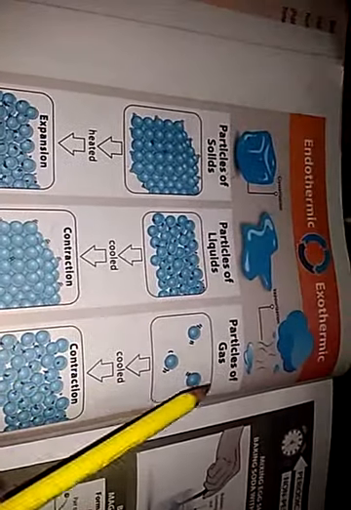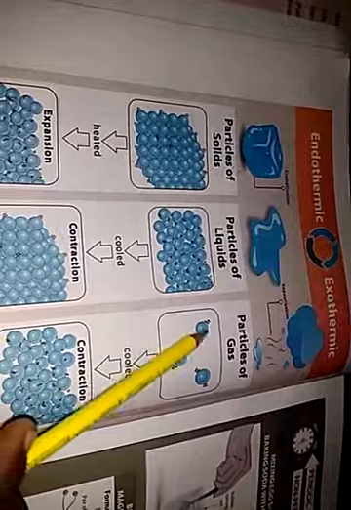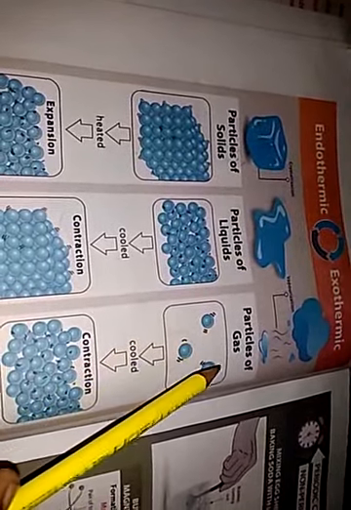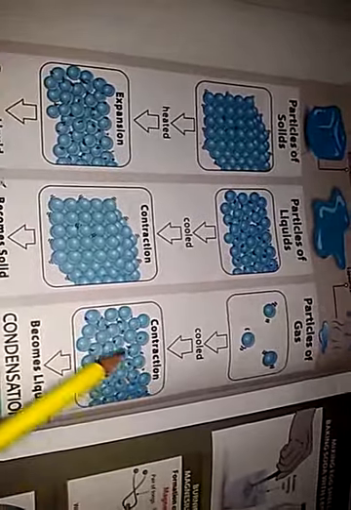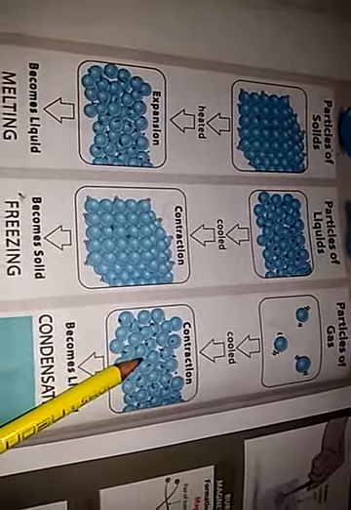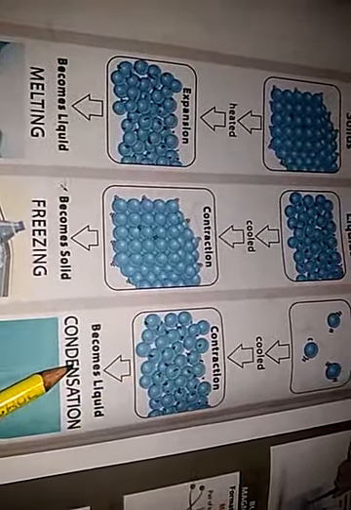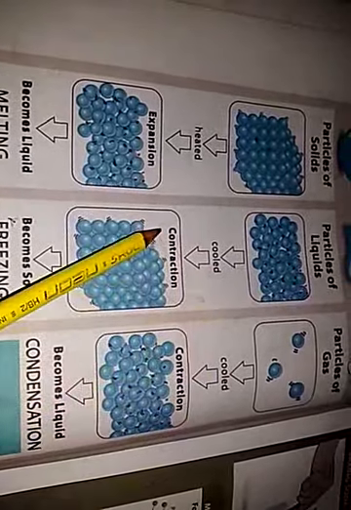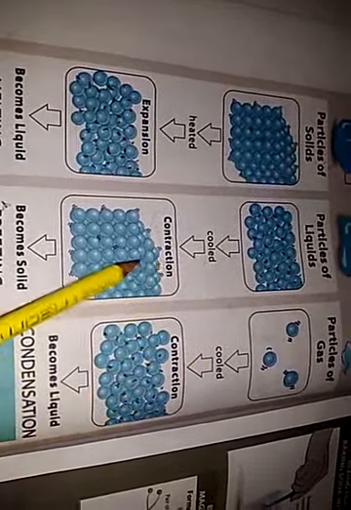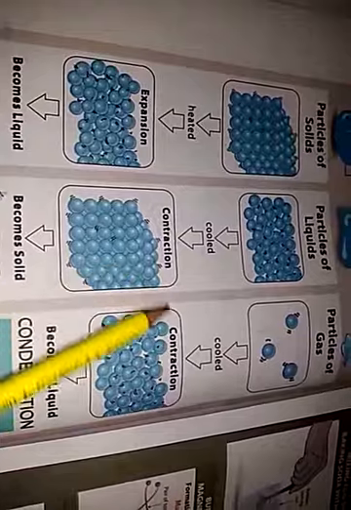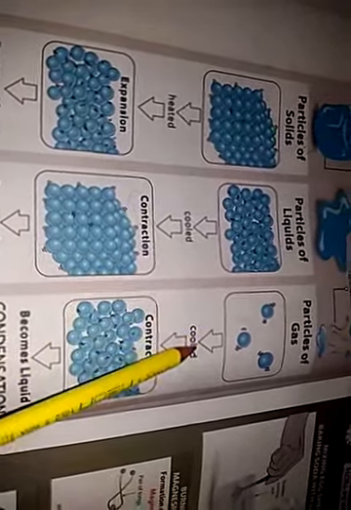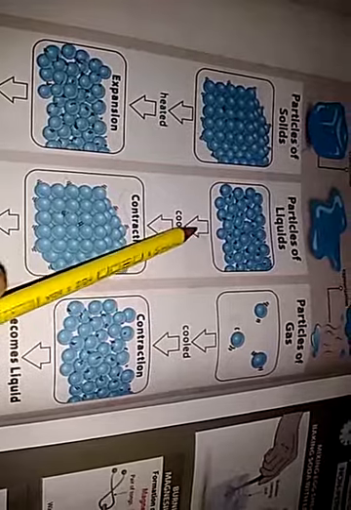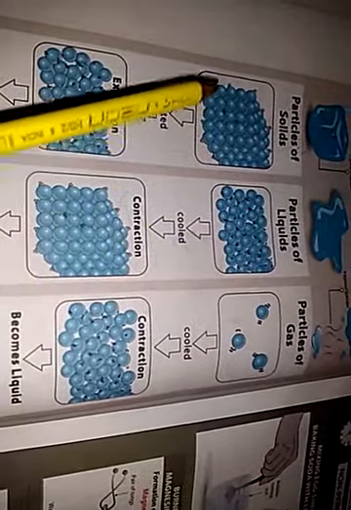Another example, the particles of gas. These are gas molecules. The gas is cooled, it also contracts, then becomes a liquid. These two processes are examples of exothermic changes. Here the heat is released, but in the ice melting, heat is absorbed.